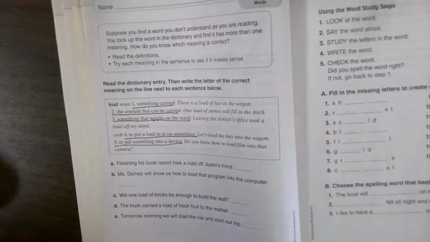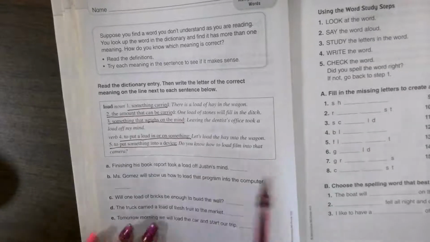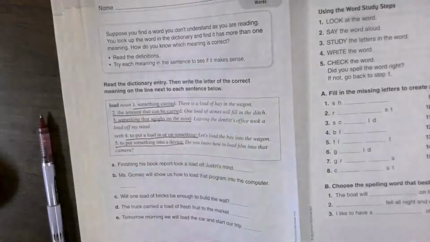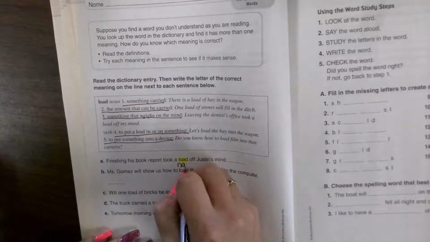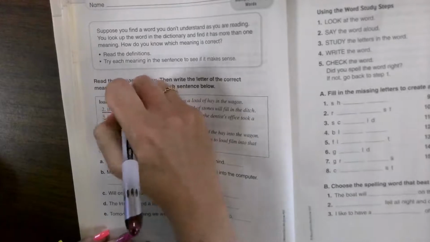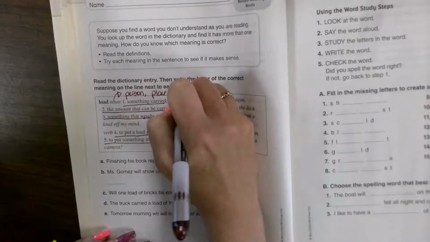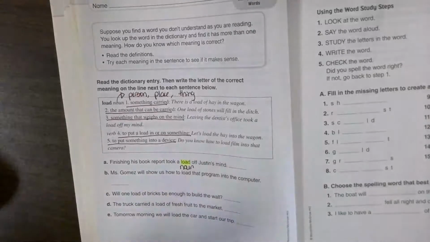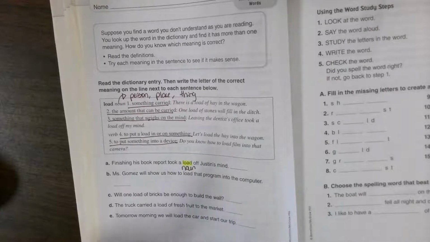Okay, let's look at our questions. It says A, finishing his book report took a load off of Justin's mind. Now, you need to ask yourself, is this load, and I'm going to highlight it. You've got a highlighter, so I would use your highlighter if I was you. Is that load a verb or a noun? That's the first thing you want to ask yourself. And it is a noun. And we remember a noun is a person, place, or thing. Whereas a verb is sort of like a predicate, okay? It's like something that you do. They're very related. So here the load is a noun.